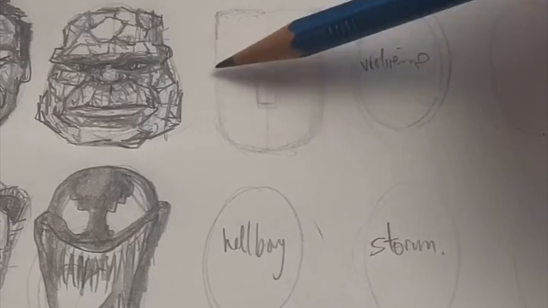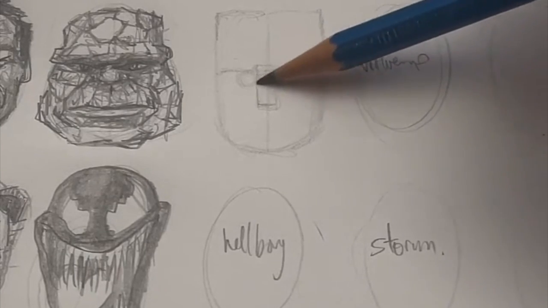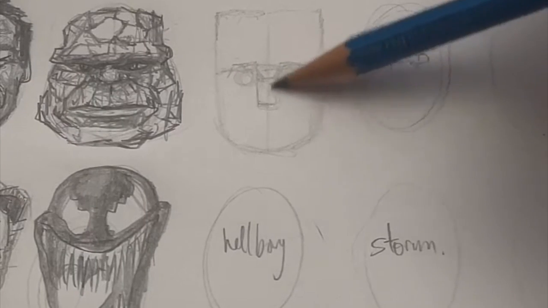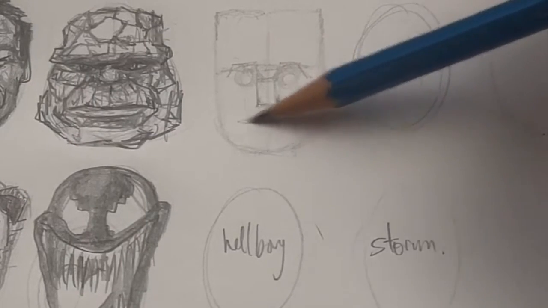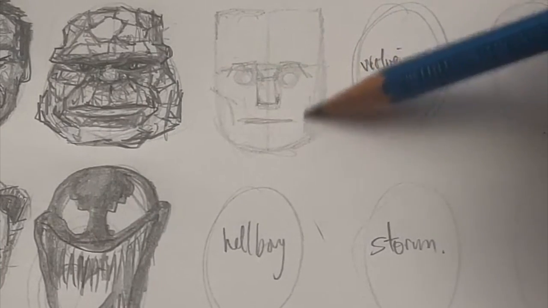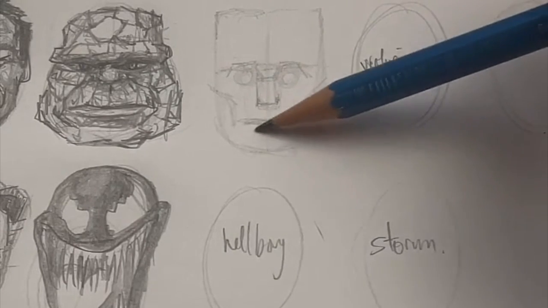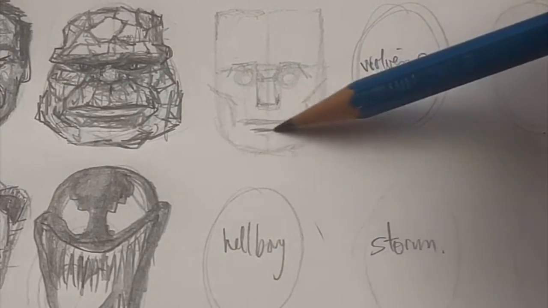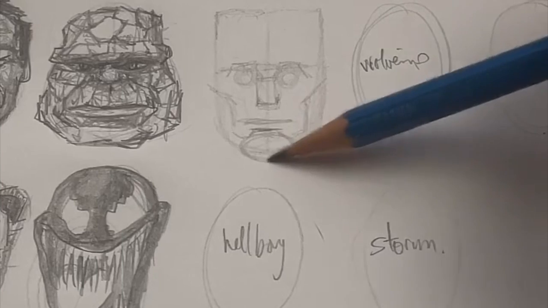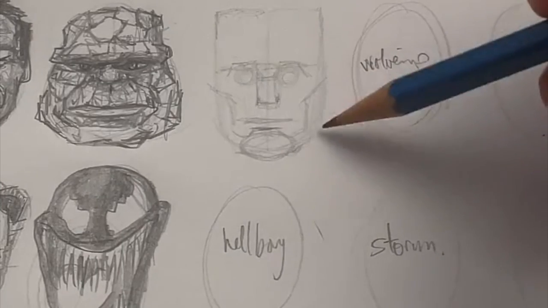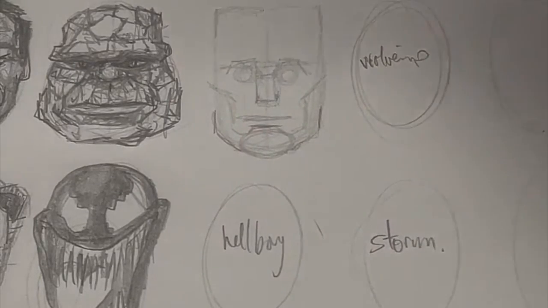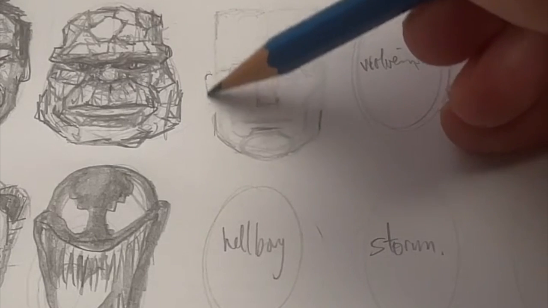Eyeballs, so center line, eyebrow line, eyeballs, nose width is there, the mouth is here. Colossus is extremely angular. So when I do the bottom of the lip here, I'm going to come back around almost like a chin strap. Just because he is so angular, his jaw is really angular too. He's not a robot, but he's made of steel.